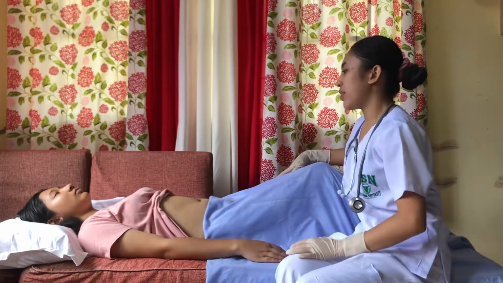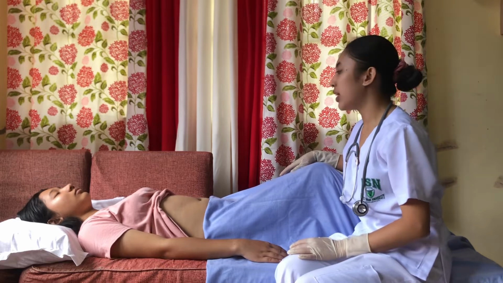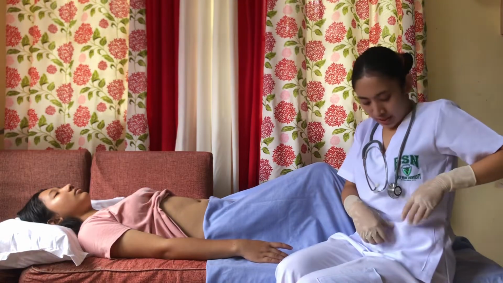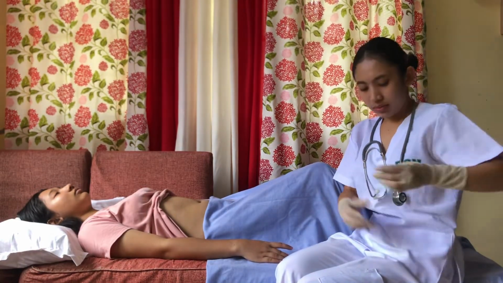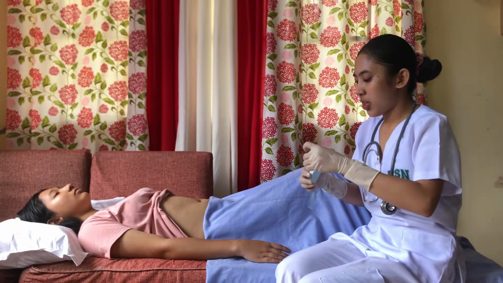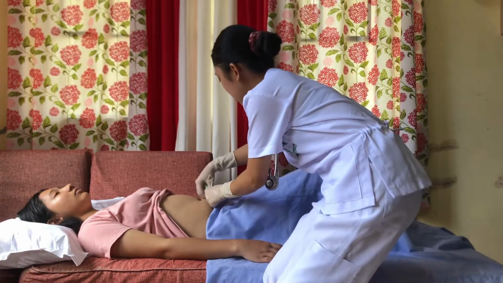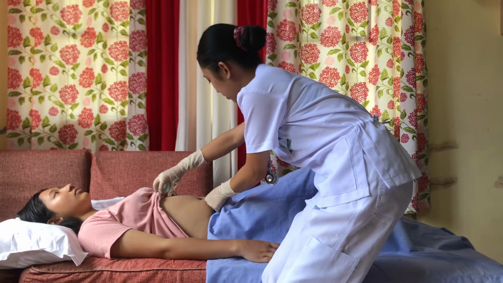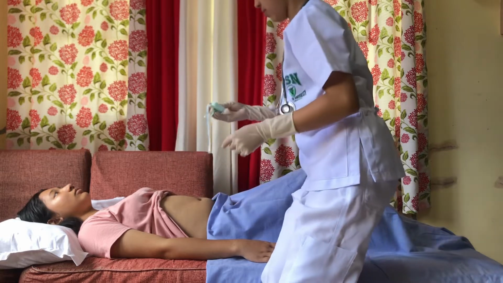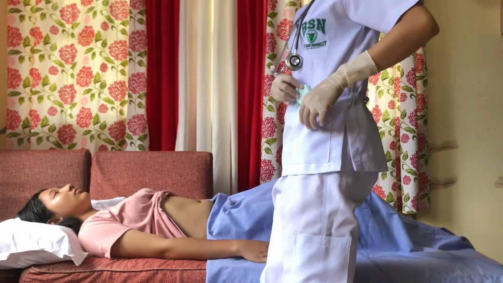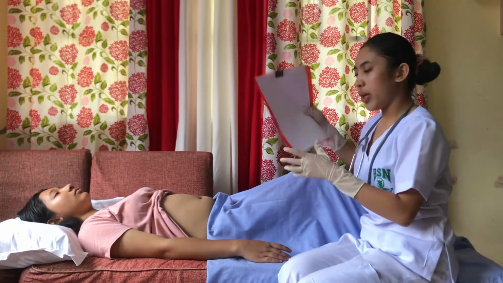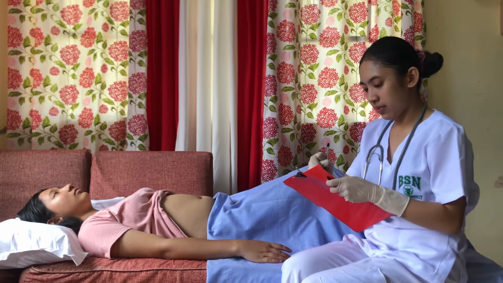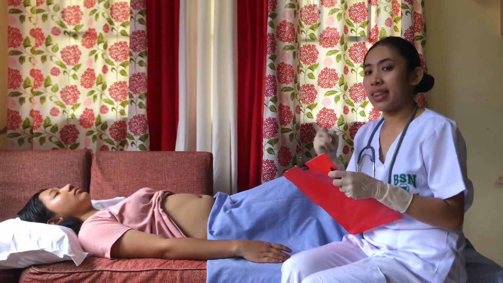So, we're going to observe the abdomen for longest diameter and where the fetal movement is apparent. And then next is, we're going to measure the fundic height from the notch of the symphysis pubis to the uterine fundus. And we're going to record the data and compare the fundic height at the age of gestation.